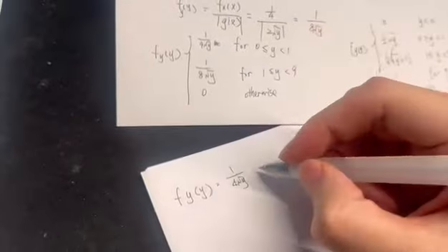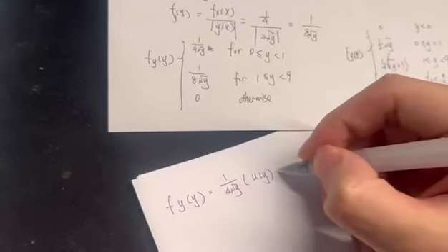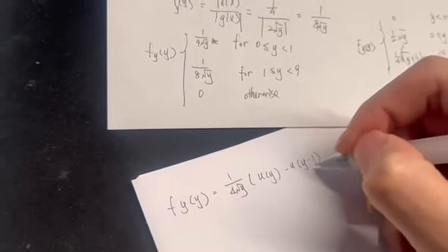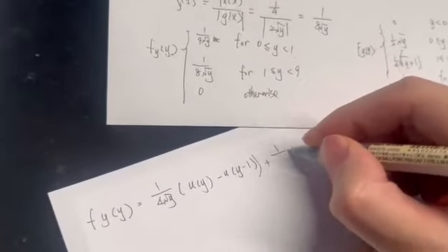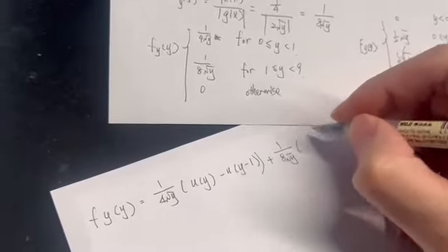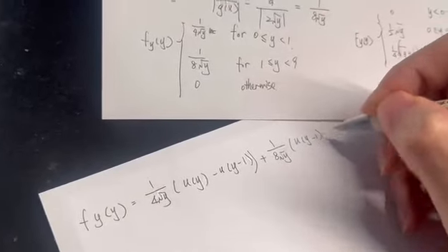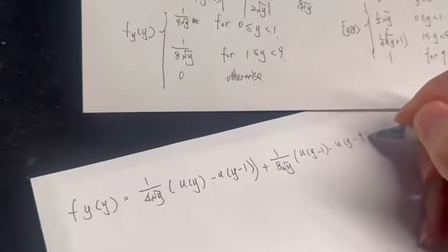So this value right here starts from 0 to 1. So it starts from uniform y minus 1. This represents the position of y equals 1. Plus 1 divided by this one. And it starts from uniform y minus 1 to 9. So it's y minus 9 right here. So also we can write this into just the one equation.